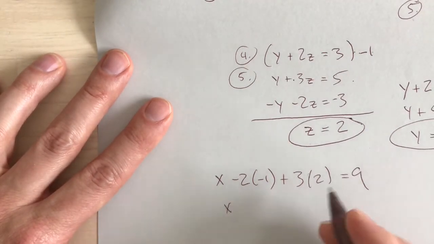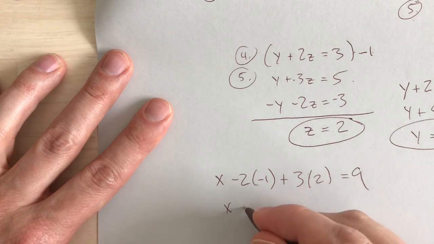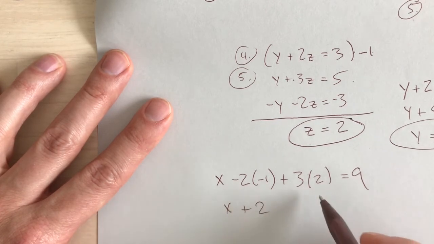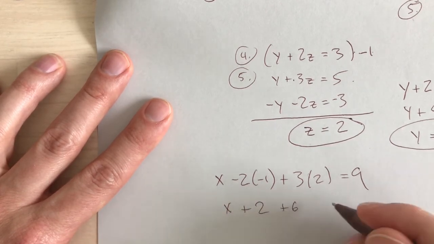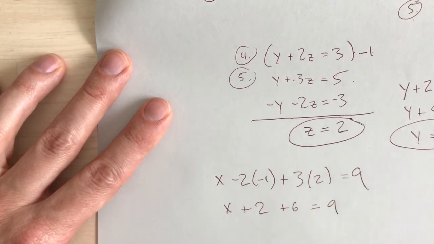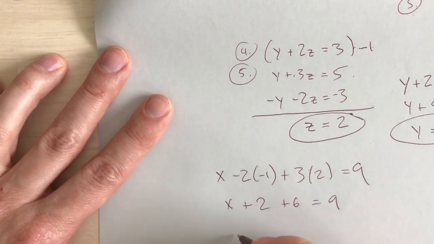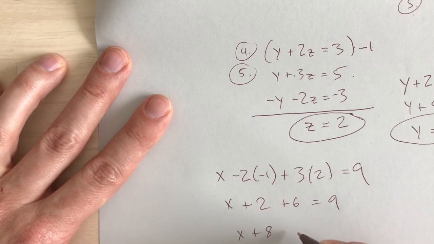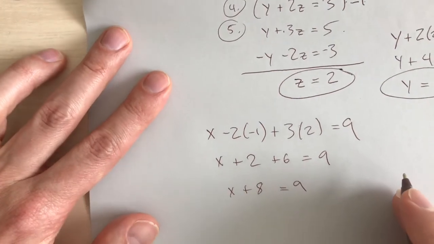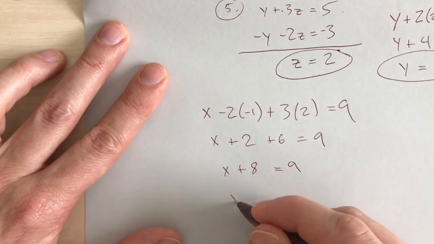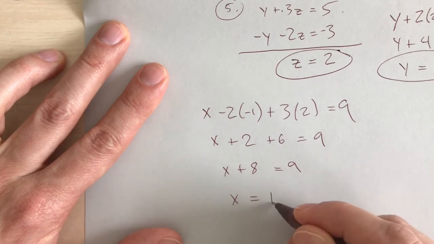So let me do some dirty work real quick. -2 times -1 is a positive 2. 3 times 2 is a 6, and then that equals 9. I'm going to add these two like terms together. That gives me 8. And then subtract 8 from both sides, and I end up getting x equals 1.